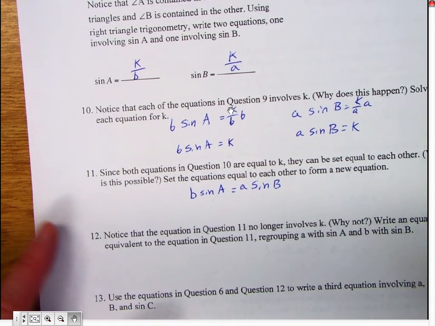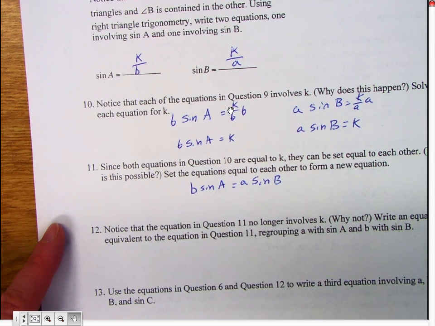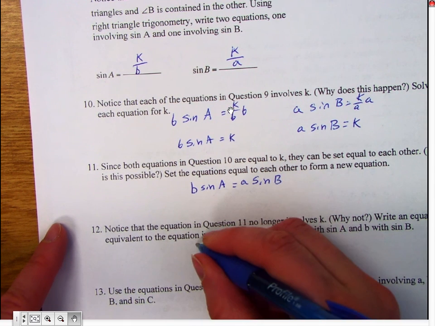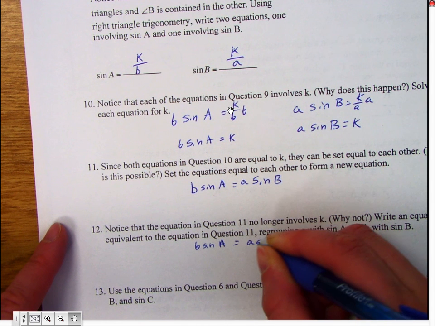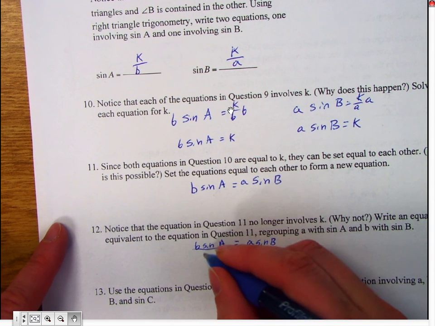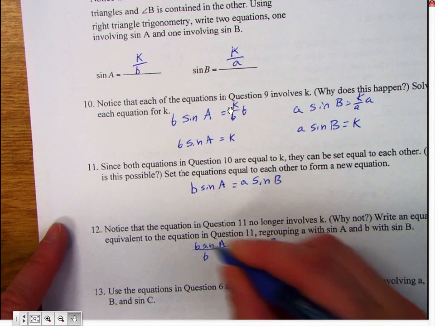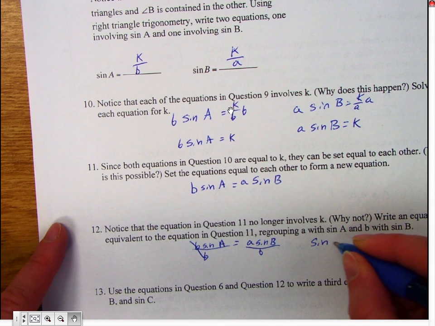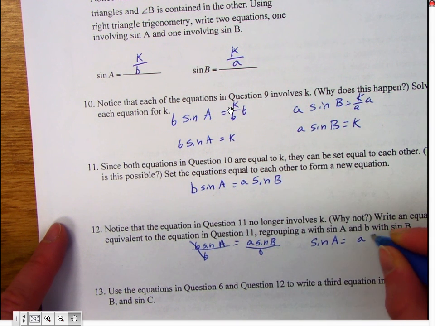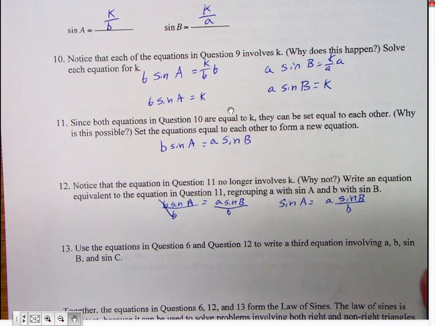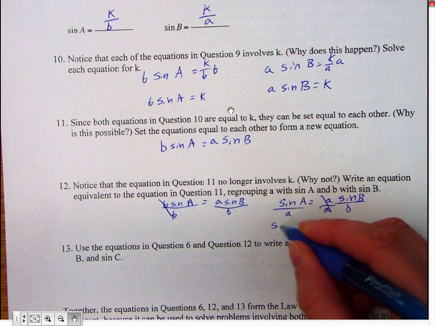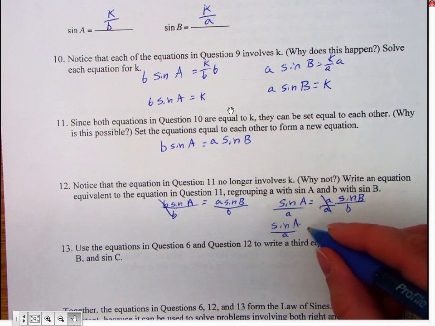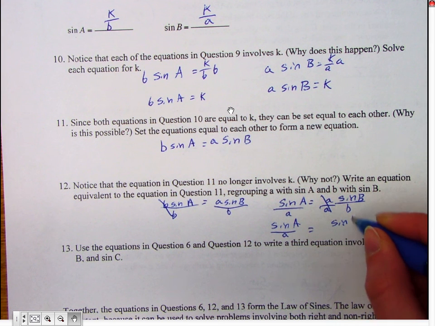My next step is I am going to regroup to get them alone. Again, I'm going to take a couple steps to do that. Little b sine A equals little a sine B. I'm going to divide by little b. They cancel. I'm left with sine big A equals little a sine B over little b. Okay? Then I am going to divide both sides by little a. And I'm ending up with sine big A over little a equals sine big B over little b.